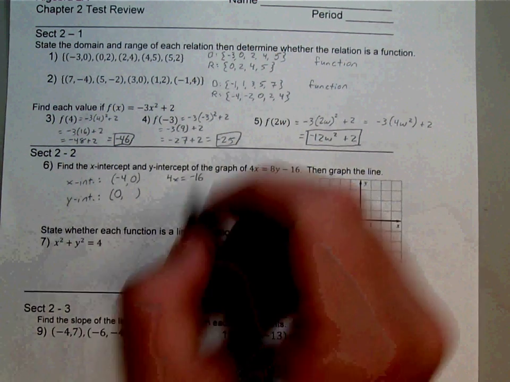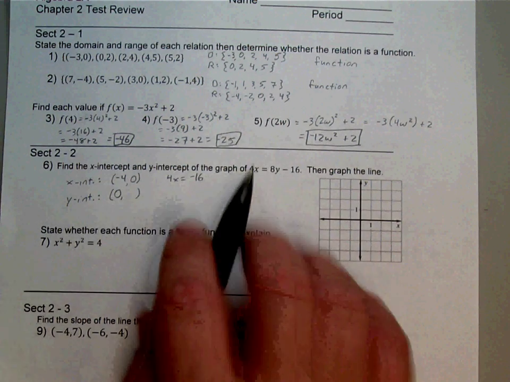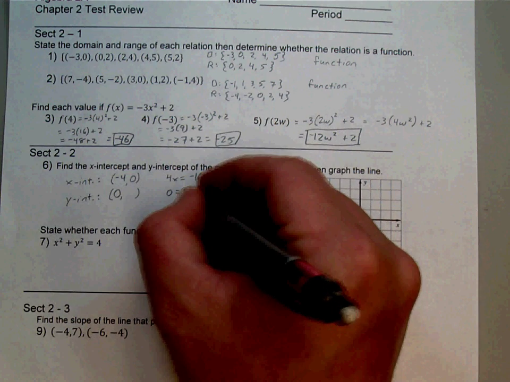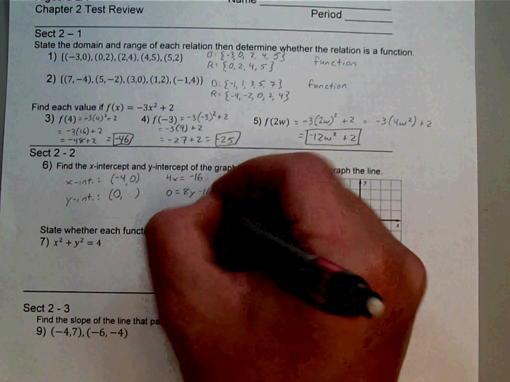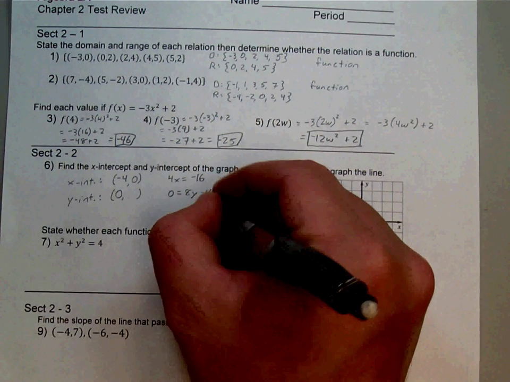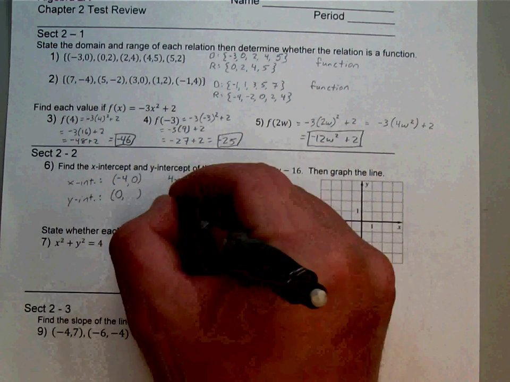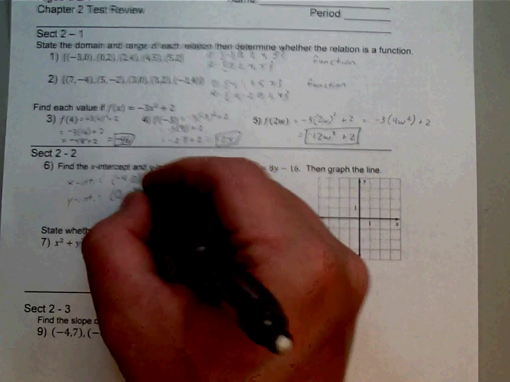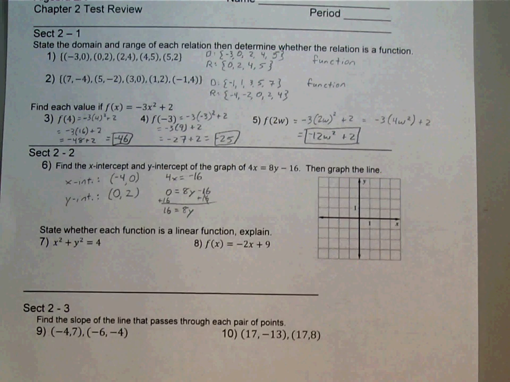-4, 0. For the y-intercept, plug 0 in for the x. So 4 times 0 is 0. You get 0 on the left side of the equation equals 8y minus 16. To solve that, I'd probably add the 16 over. So I have 16 equals 8y. I would divide by 8 to get 2. I have a y-intercept of 2.